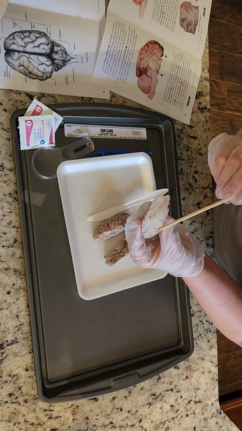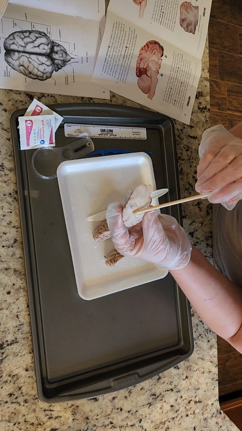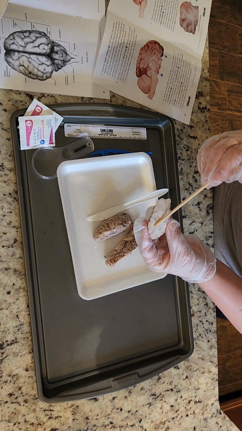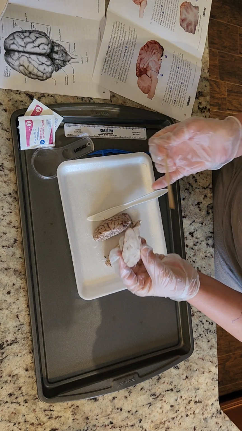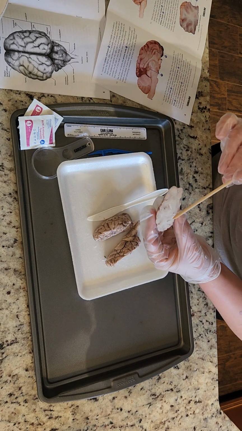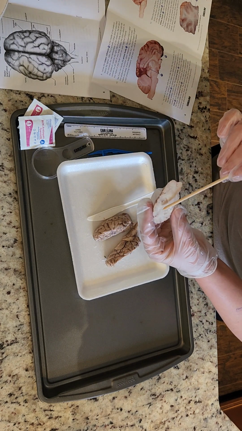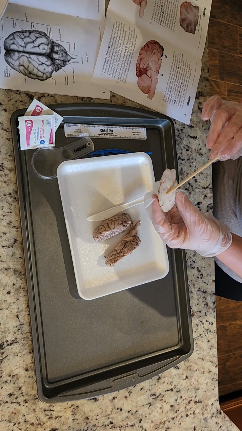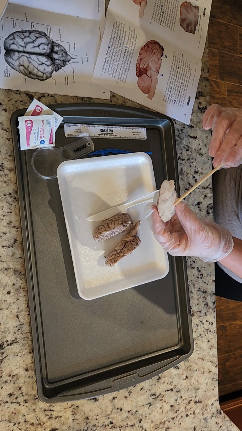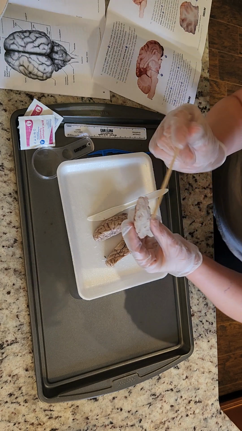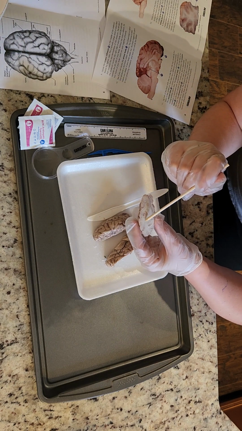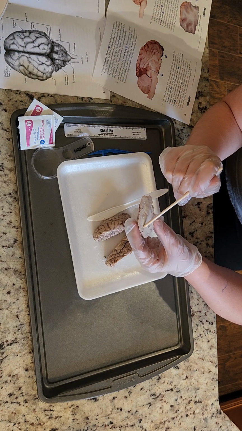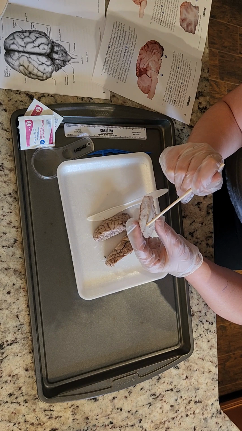So here's the white matter we were talking about. It's a little more subtle on the actual brain versus the pictures in the catalog. But here's the white matter, right here. Let's see, I'm gonna poke at these and see if there's a difference in hardness. Interesting.